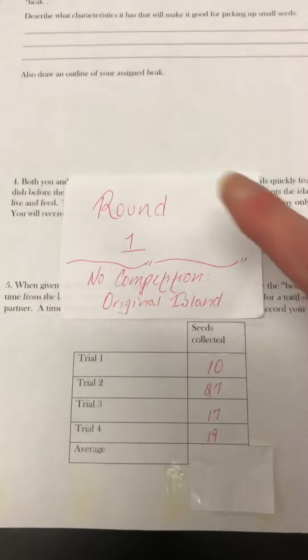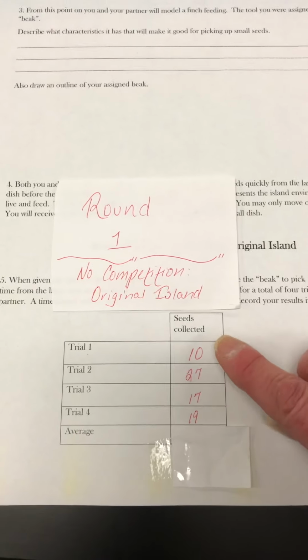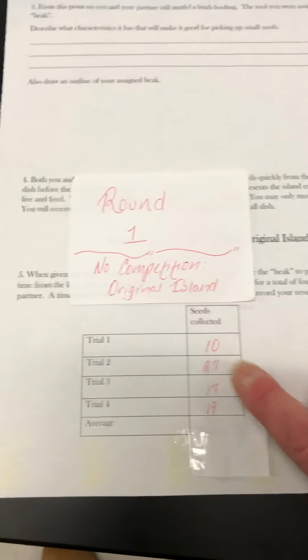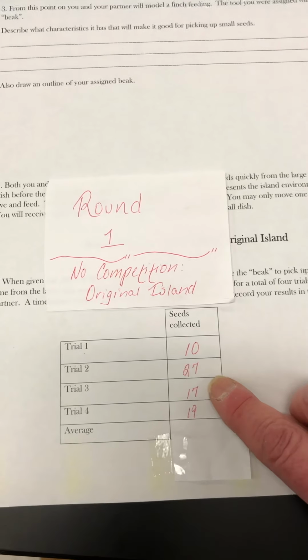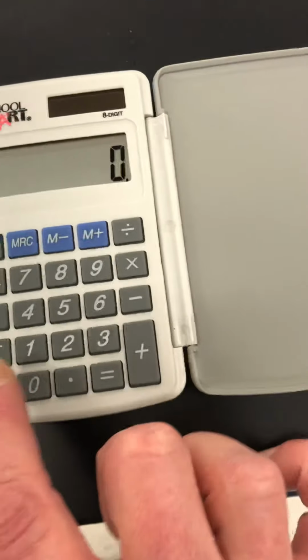So over here, I've got some data for you. This is the round 1, no competition. You can fill in on your data table. 10 for trial 1, 27 trial 2, trial 3 is 17, trial 4 is 19. And to get an average, remember, we have to add them up.